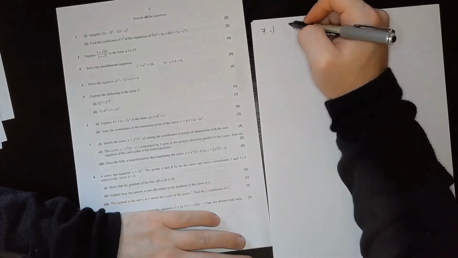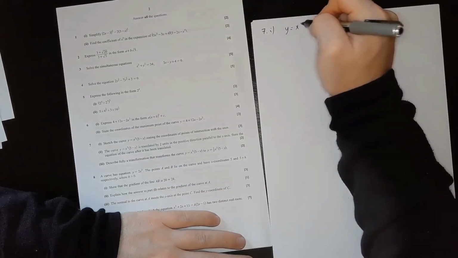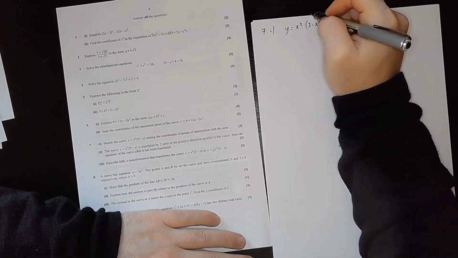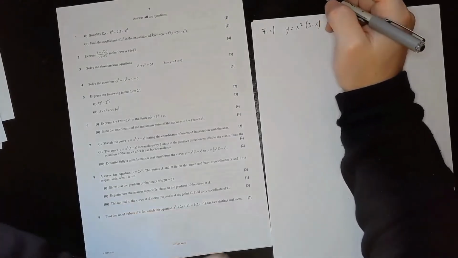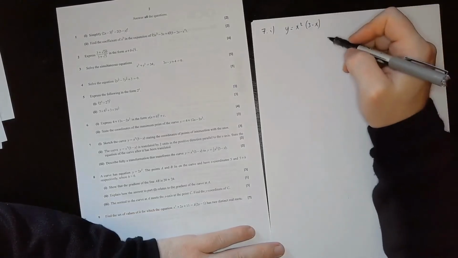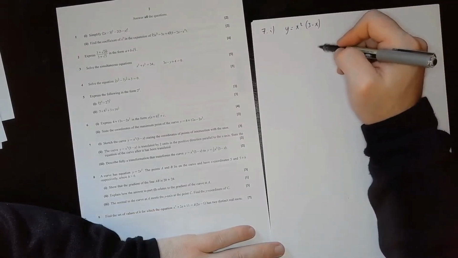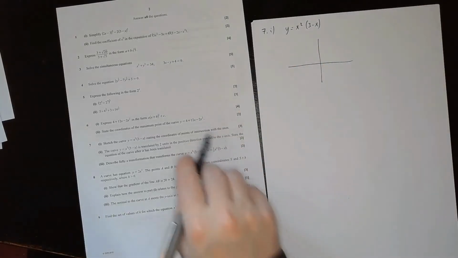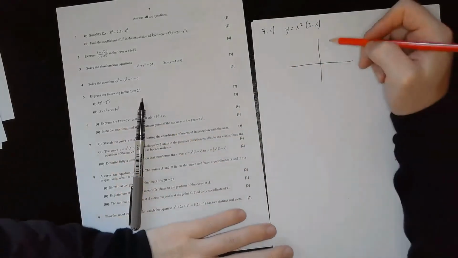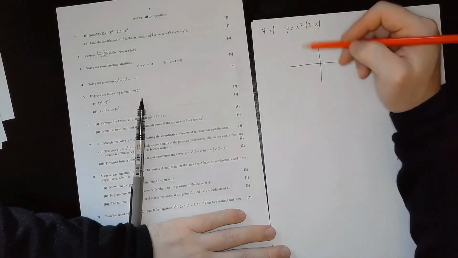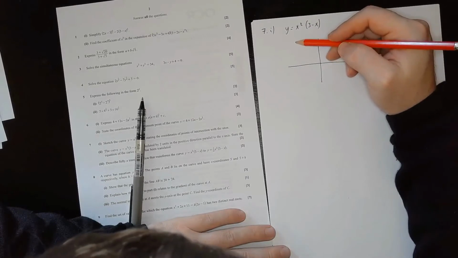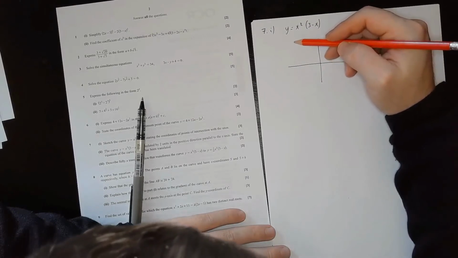Okay, sketch the curve y equals x squared (3 minus x). So it's a slightly tricky one. I'm going to do it with a pencil and then rub it out, or just go over it with a pen.